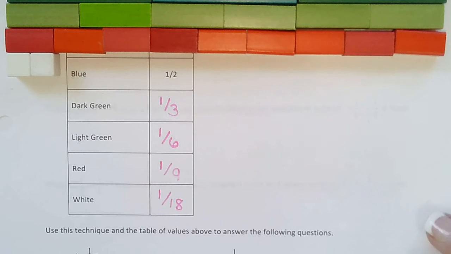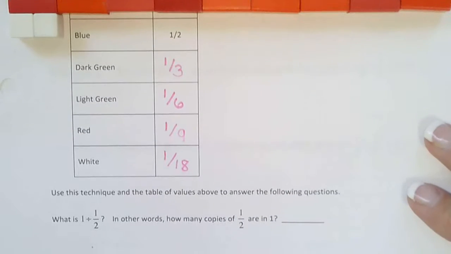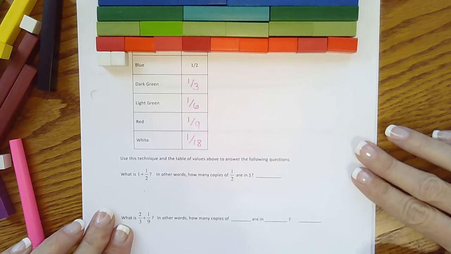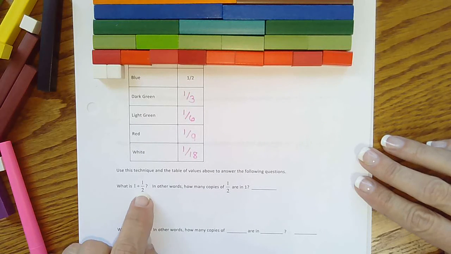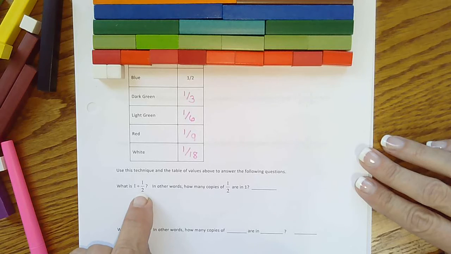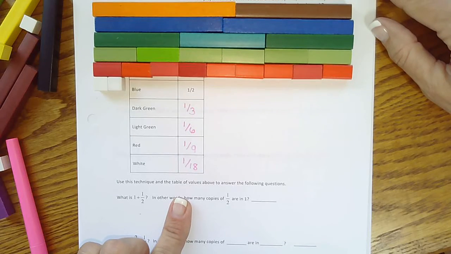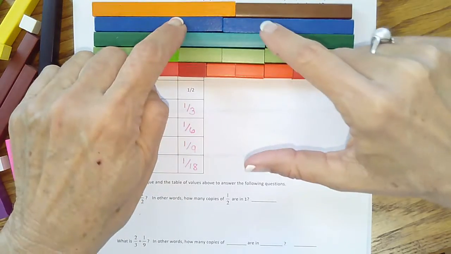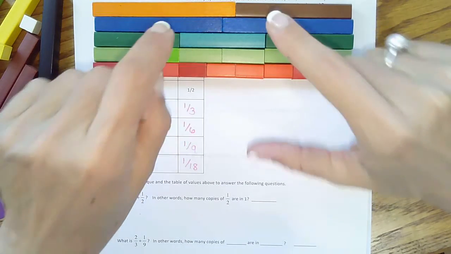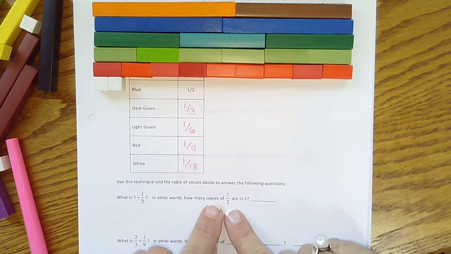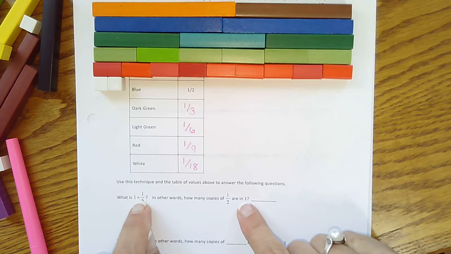Okay? So they're saying, what is 1 divided by 1/2? So I'm going to make this a little smaller so we can see. What is 1 divided by 1/2? So that means how many 1/2 pieces are in 1? Well, here's 1. How many 1/2 pieces are in 1? There are 2. So that's what this is saying. How many copies of 1/2 are in 1?